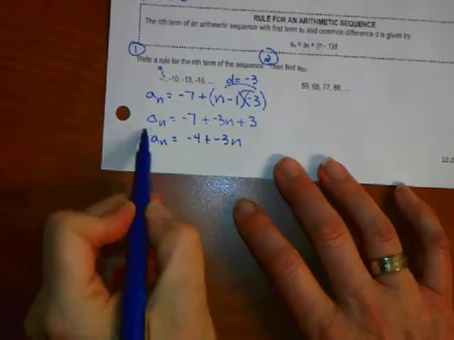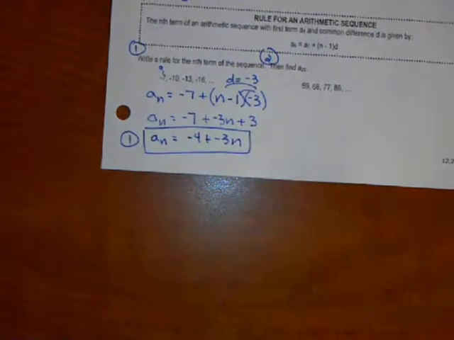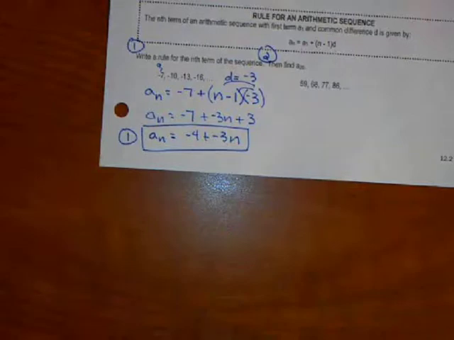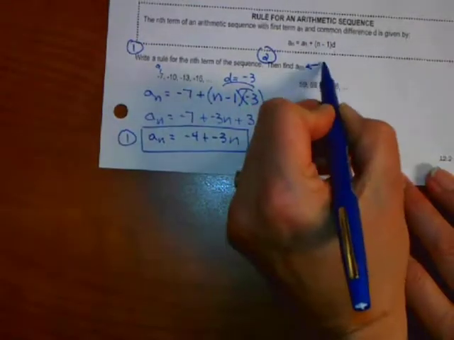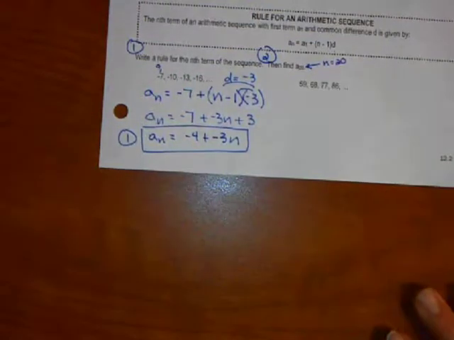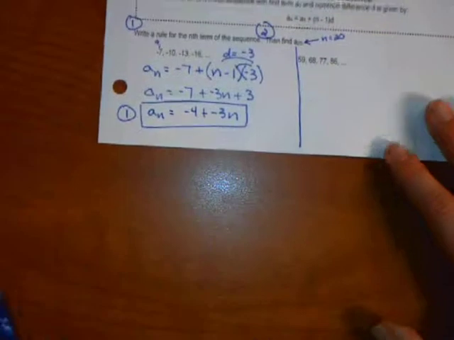Okay, so this is the rule. This is part 1. I've come up with the rule. Now it says find A of 20. 20 is what letter in this equation? N. 20 is n. N equals 20, so I'm going to plug it into my equation.